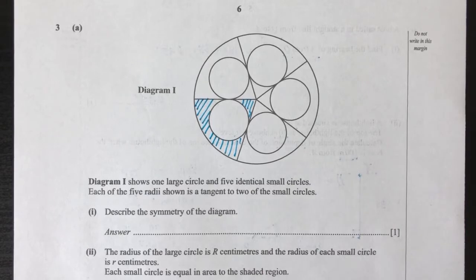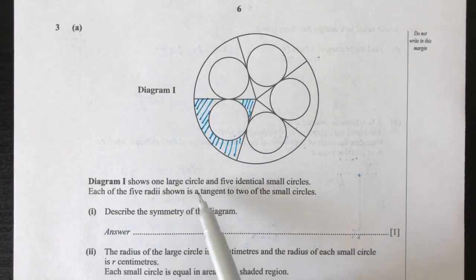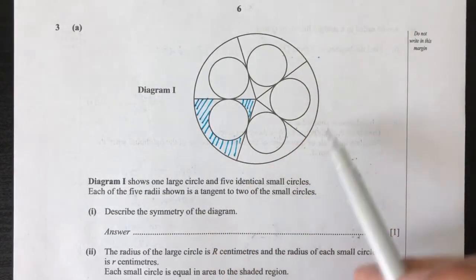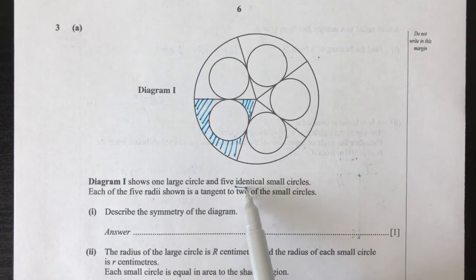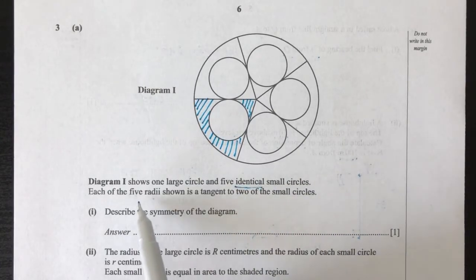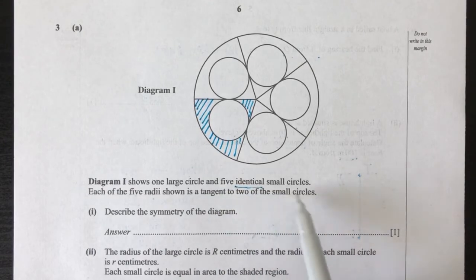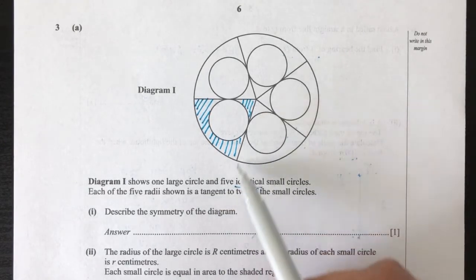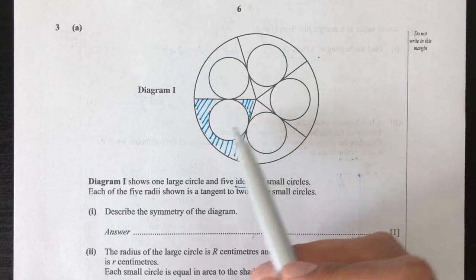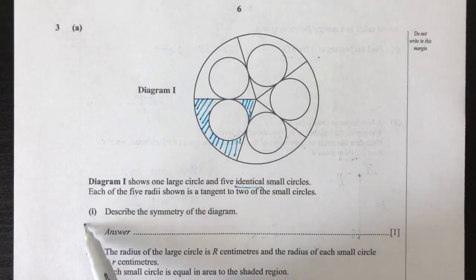Now to question number 3, part A. Diagram 1 shows one large circle, this one, and 5 identical small circles. Each of the 5 radii shown is a tangent to 2 of the small circles. So as you can see, this is the radius, and this is tangent to the circles. Question part 1: describe the symmetry of the diagram.